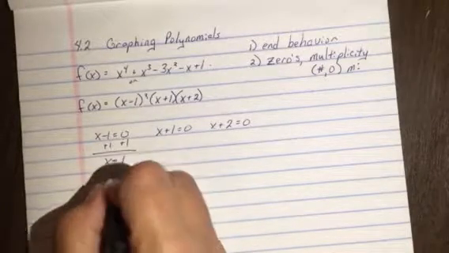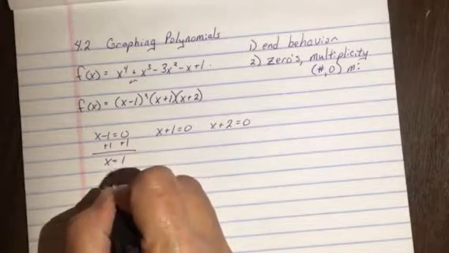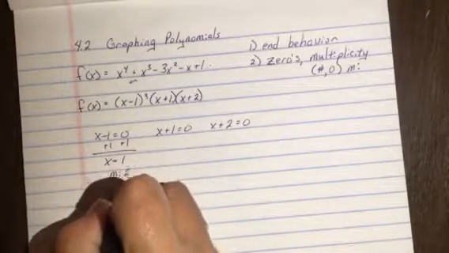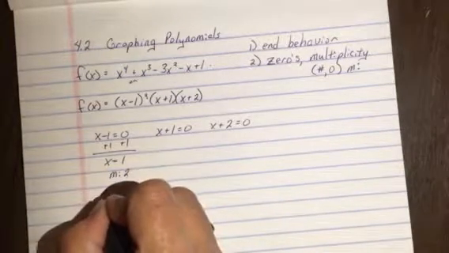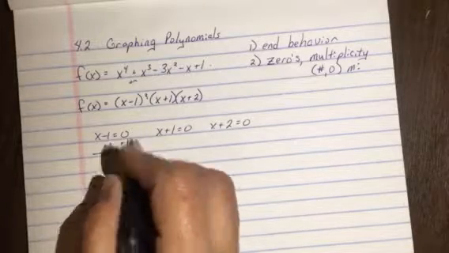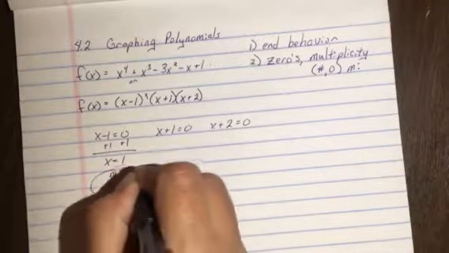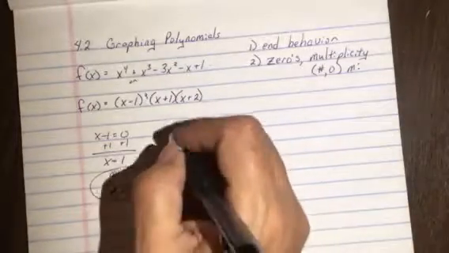I have a multiplicity of 2. So, now you notice I've got a format here. The answer is (1, 0). This is what I'm looking for because these are points on a graph.